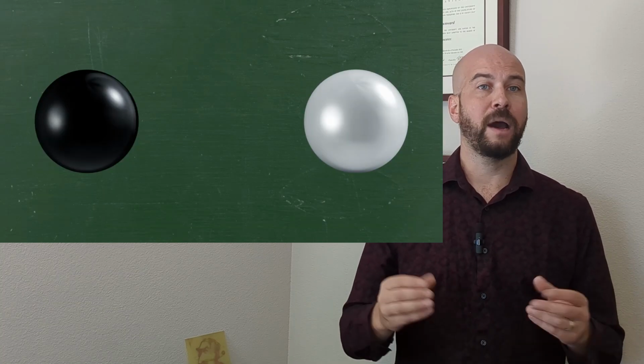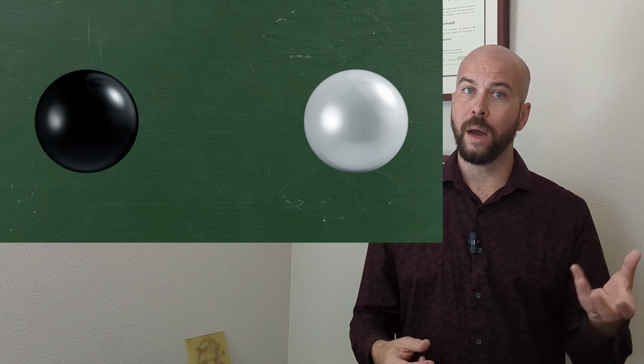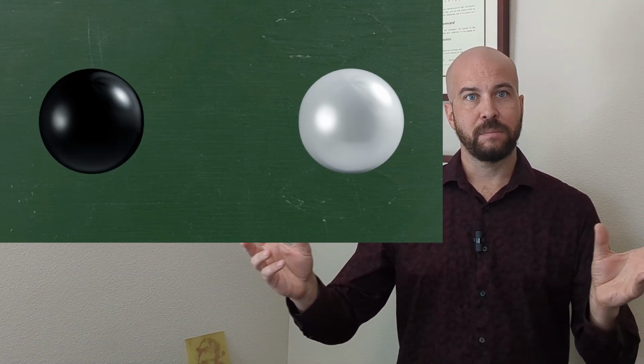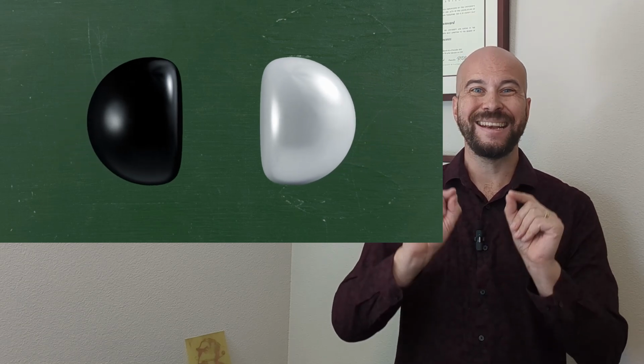Now in this example, the s orbitals are out of phase, so we have colored one black and one white. As they come together, they have a negative interaction, and they form an anti-bonding orbital. This anti-bonding orbital is higher in energy than the original atomic orbitals were.